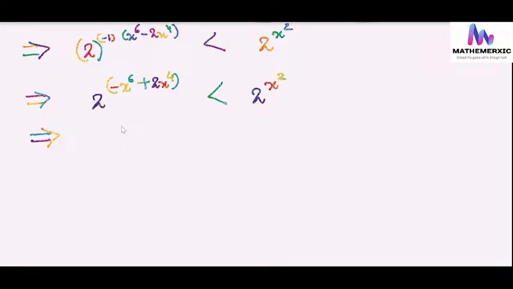So here I think something is required here, right? So we have 2 to the power of 2x to the power of 4 minus x to the power of 6 is less than 2 to the power of x to the power of 2. So base is same. On LHS we have some power, RHS somehow it is lower value.